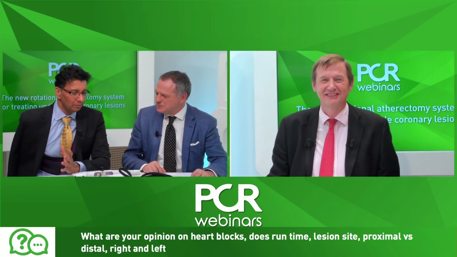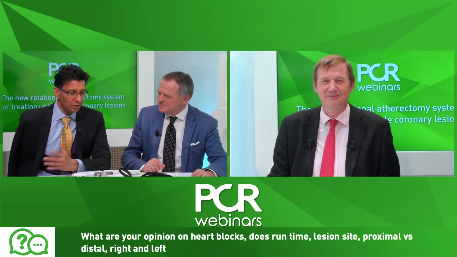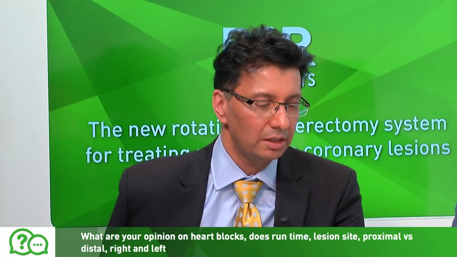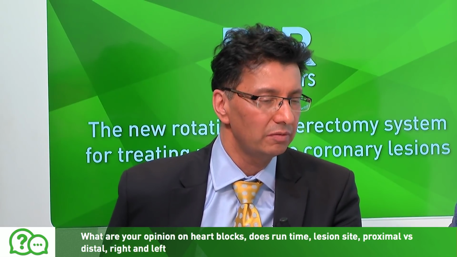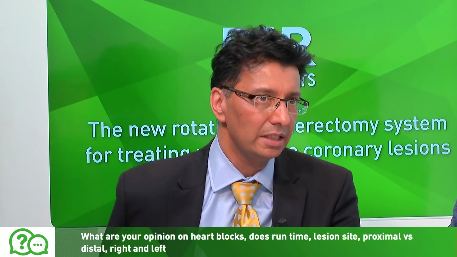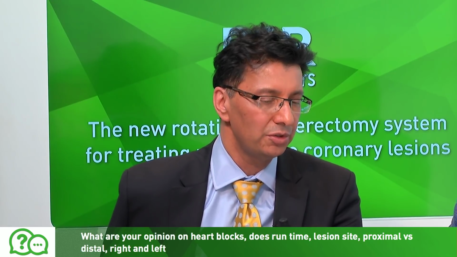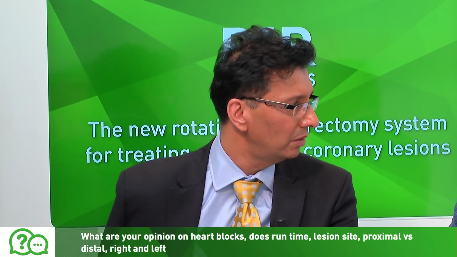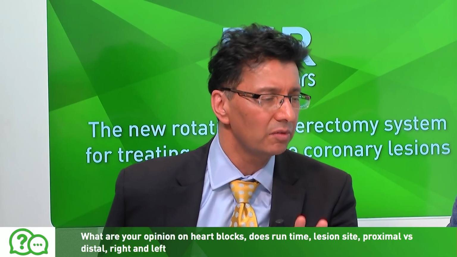So, my reading of the situation is that in nearly all cases it occurs in a dominant right or dominant circumflex, rarely in the LAD, and it's believed to be just due to particulate debris going down the AV nodal artery. It's always transient, but obviously can destabilise a patient.